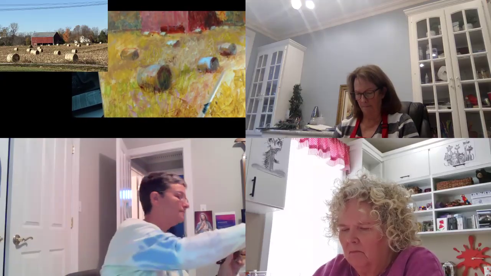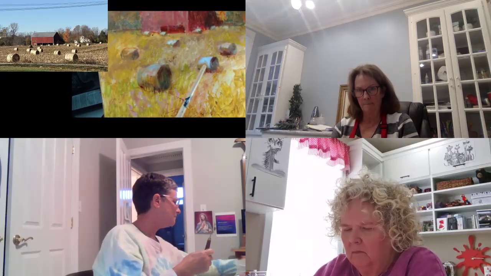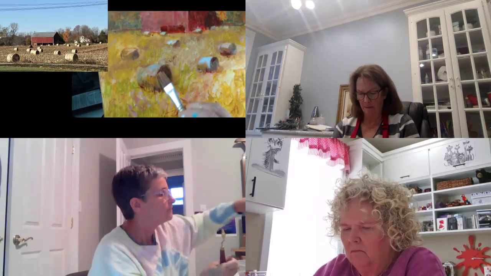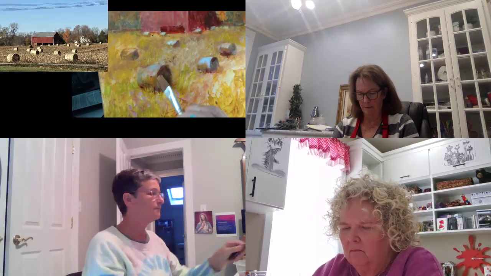So the front oval, this right side is bigger, and the back side's a little bit smaller. And that's because of perspective. And then it angles, and then this angles. I'm not going to say hay bales are easy.